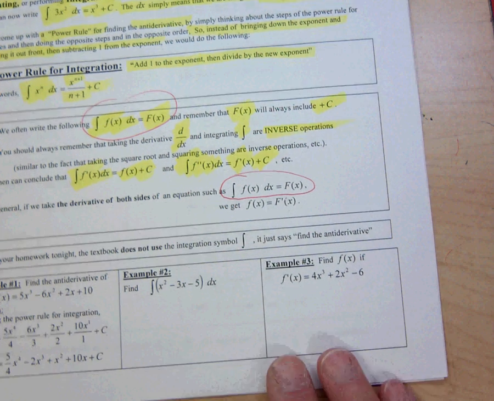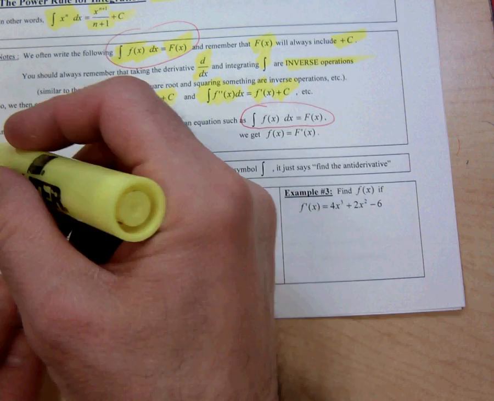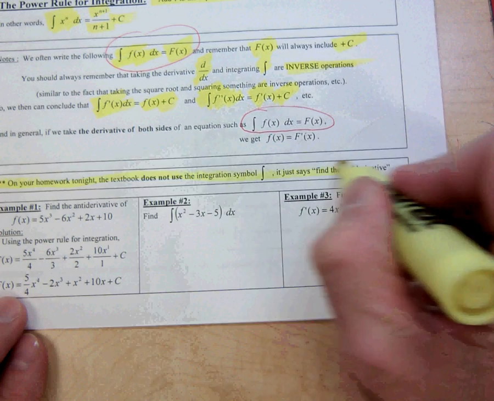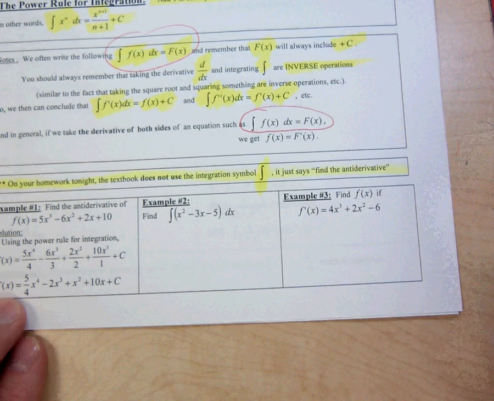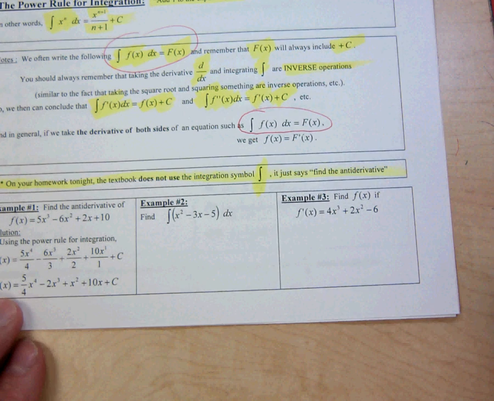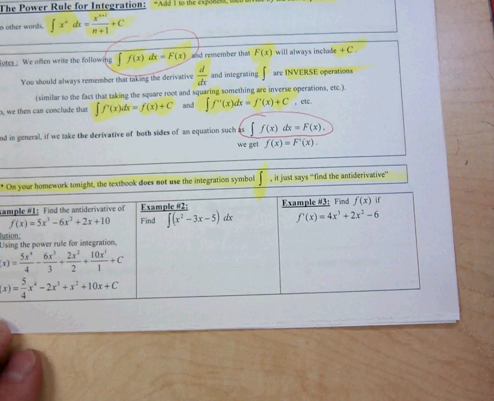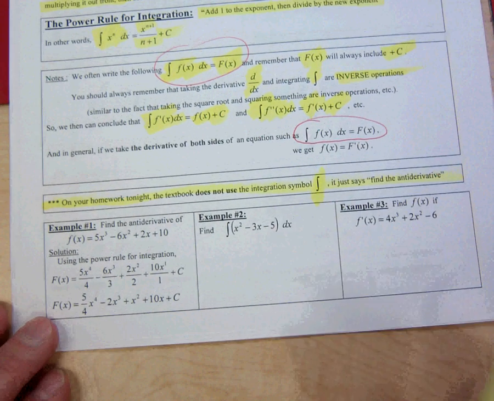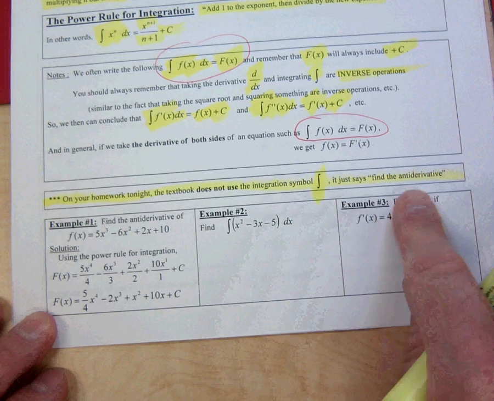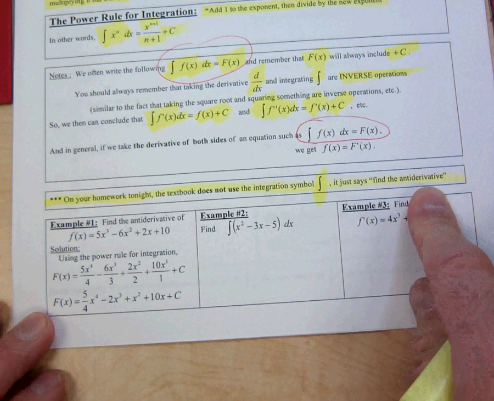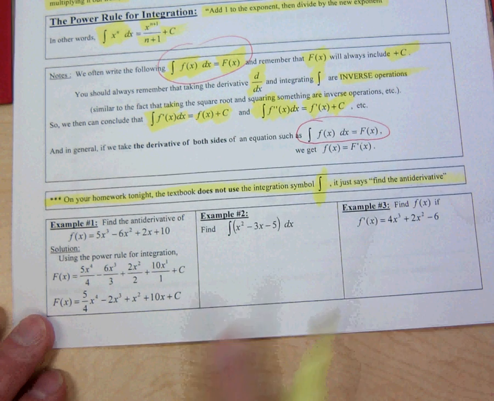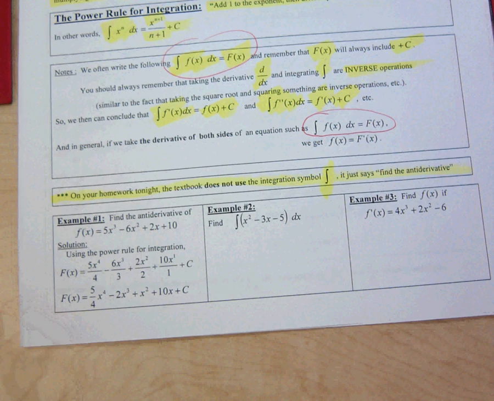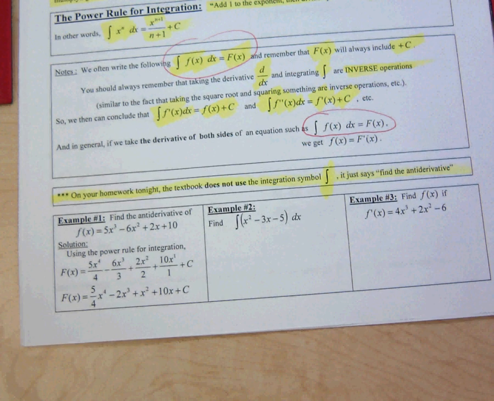Now, by the way, I want to make sure you understand this. You're not going to see that symbol. They actually don't use that symbol until chapter 5. But I figured while we're on the topic, I might as well introduce it now. But you're not going to see that on your homework. It's just going to say find the antiderivative. But it's the same thing. Is that clear? Okay, so here's how I want you to do it for tonight.